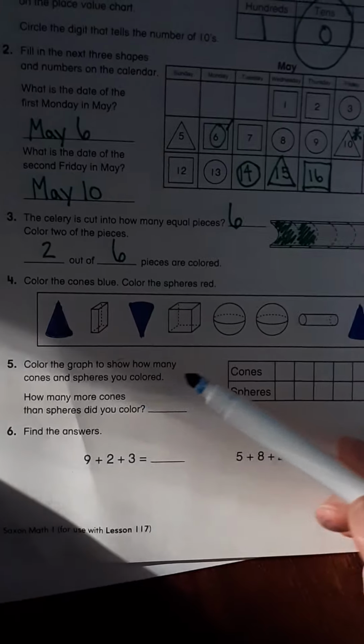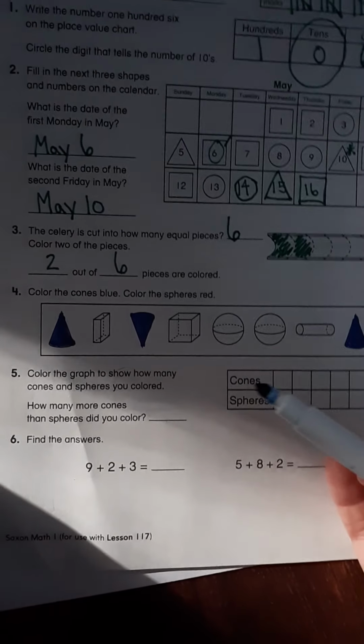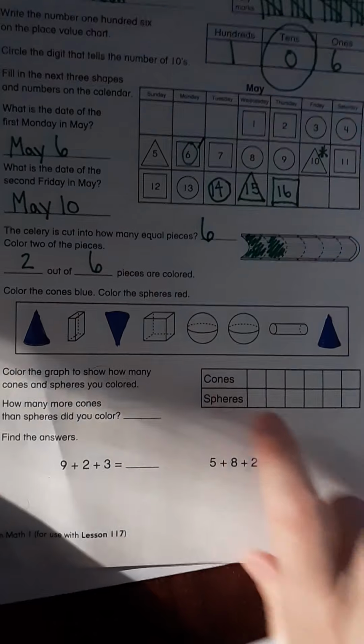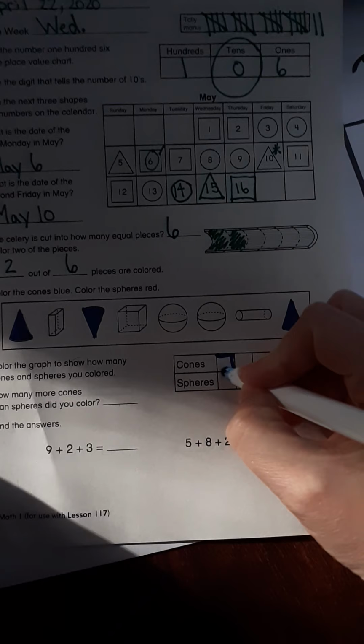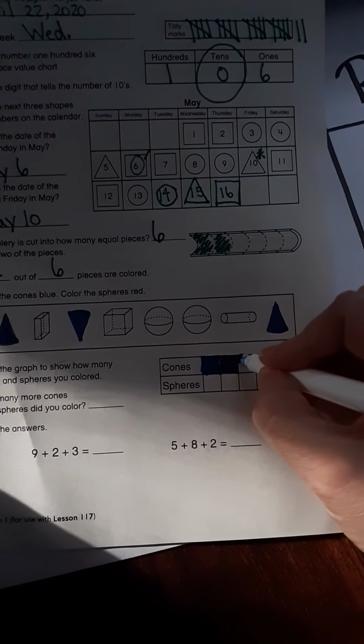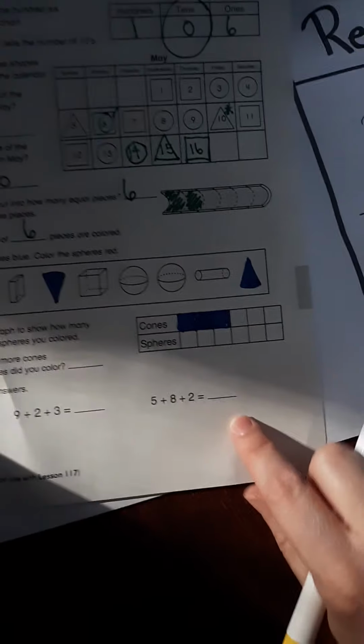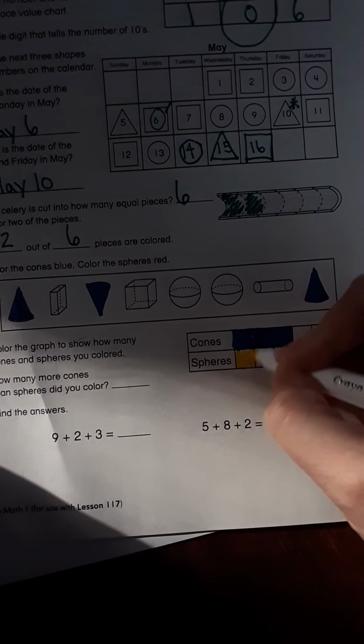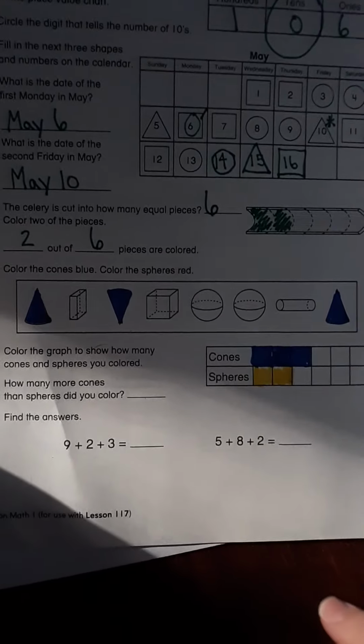All right, now, number 5. It says color the graph to show how many cones and spheres are colored. Cones and spheres. Okay, so cones. How many cones were there? 1, 2, 3. So we have 3 cones, and I'm going to color that blue because I had to color my cones blue. So I'm going to color my graph blue too. There we go. Now it says to color the spheres as well. So how many spheres do we have? 1, 2. So 2 does. I'm going to do that in yellow. So 1 and 2.